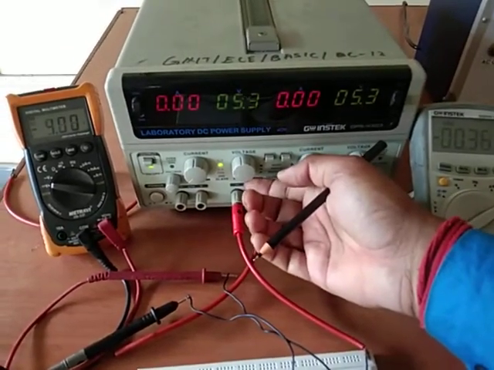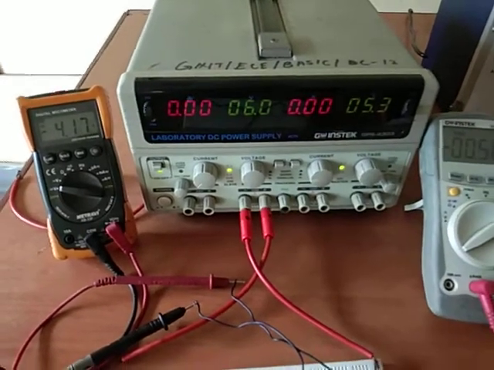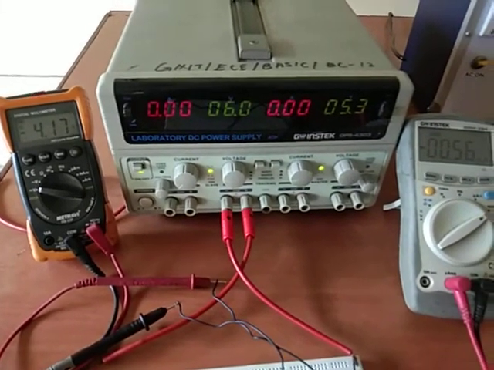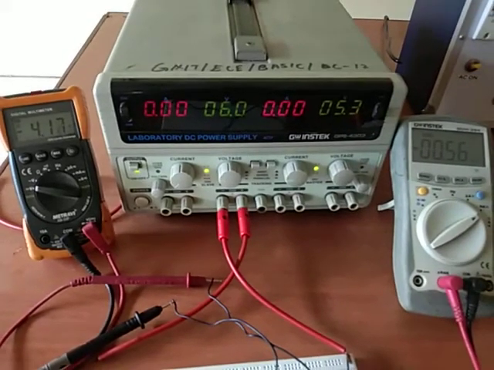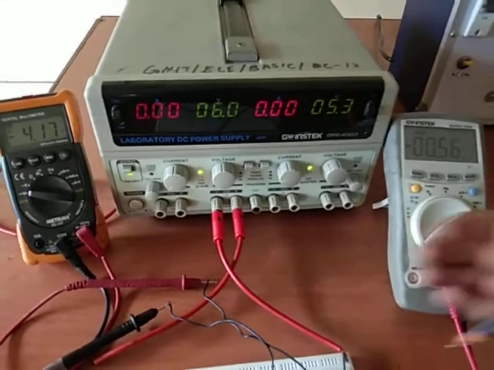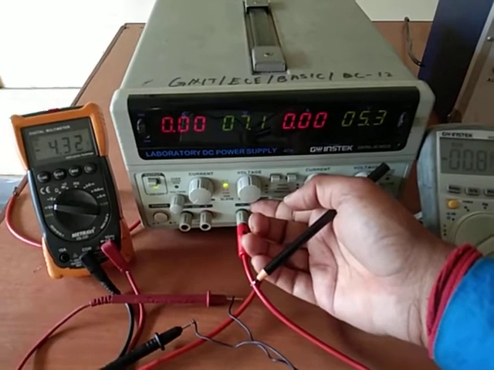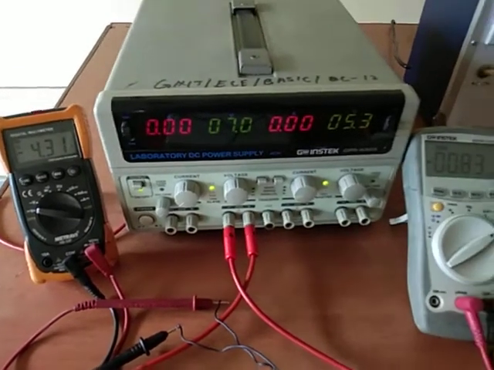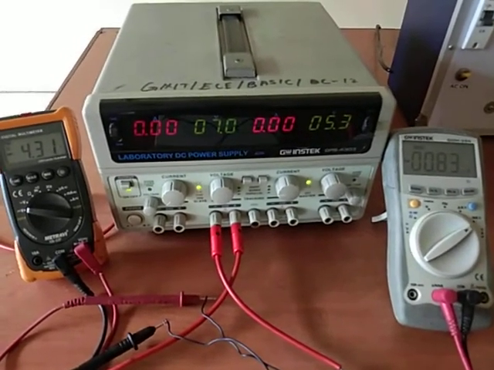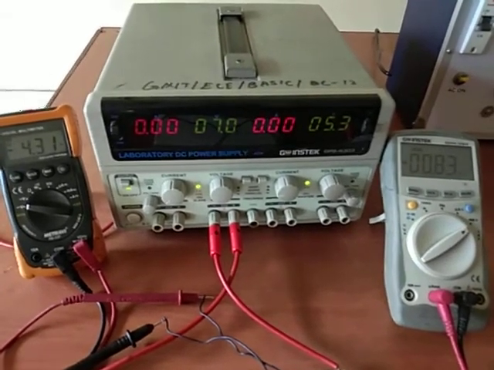Now 6 volt, input voltage 6 volt, Vz 4.17 volt and Iz 0.56 milliampere. Input voltage 7 volt, Vz 4.31 volt and Iz 0.83 milliampere.